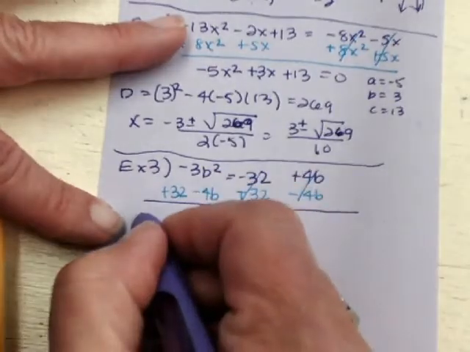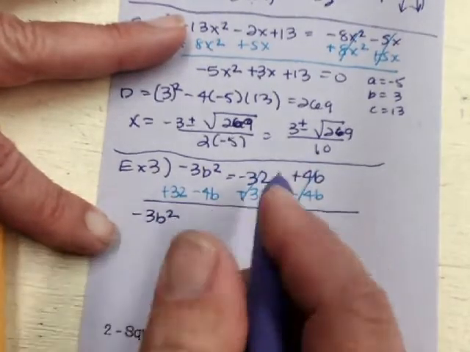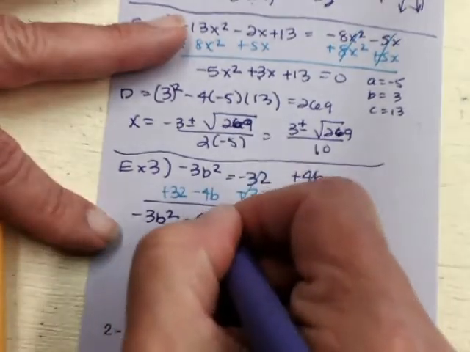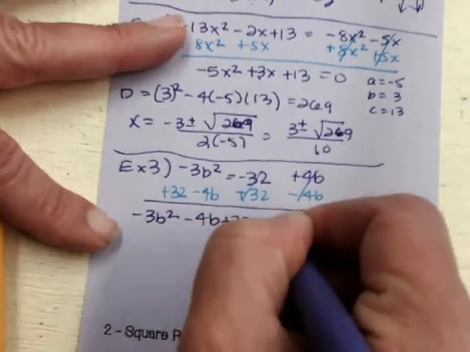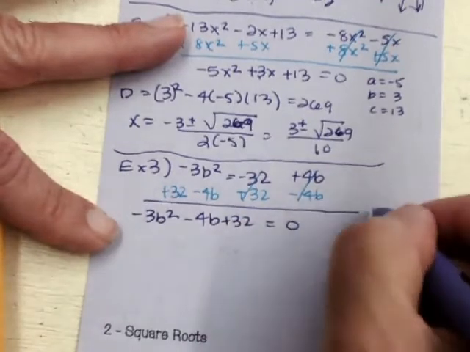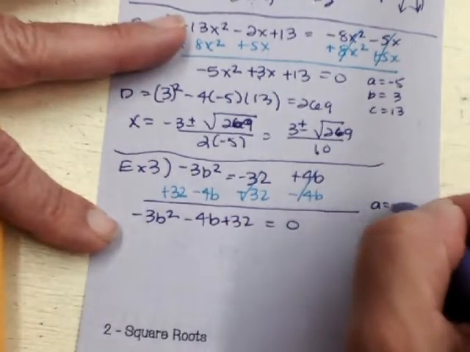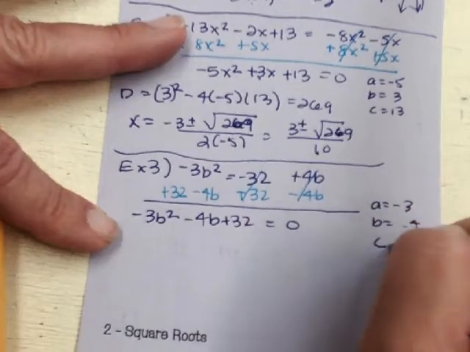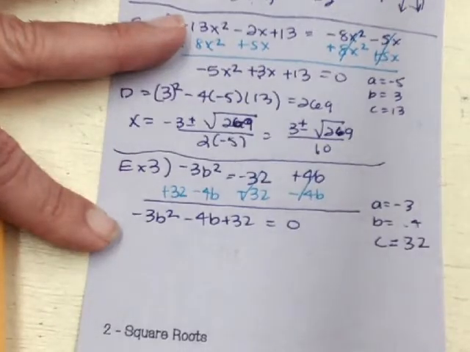So I have negative 3b squared. There are no like terms to put together. We're going to put it in standard form: negative 3b squared minus 4b plus 32 equals 0. Identify your variables. A is negative 3, B is negative 4, your coefficients and your constant, and C is 32. I keep saying the wrong thing.